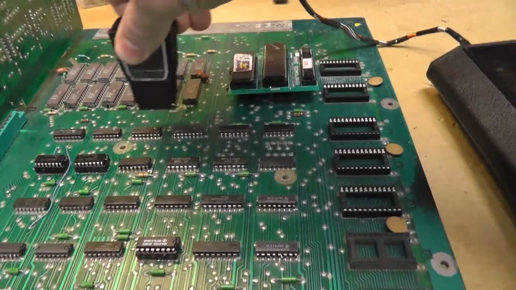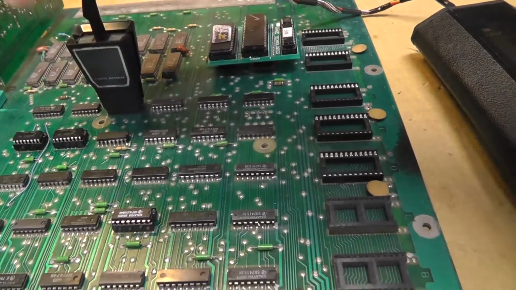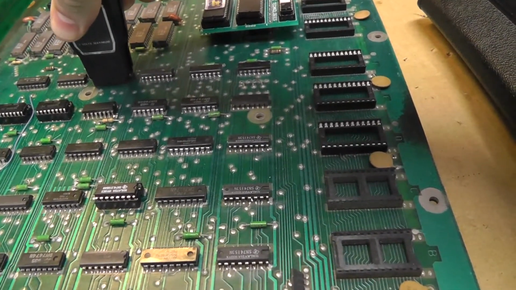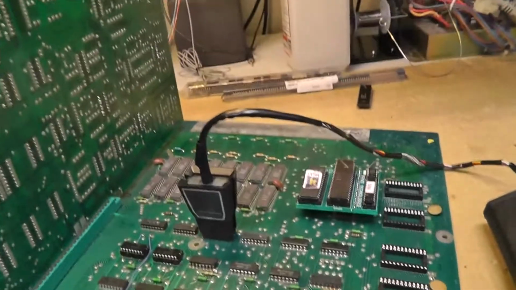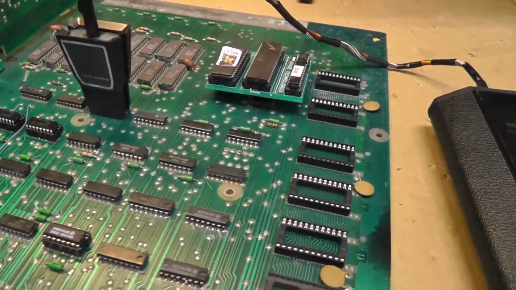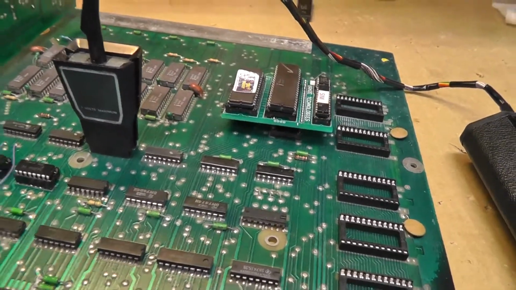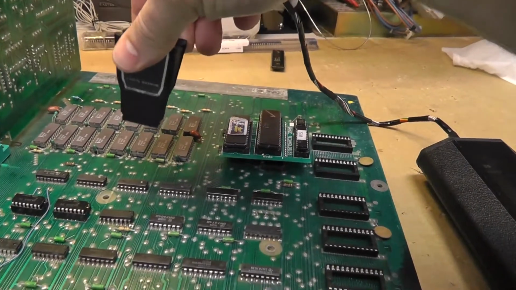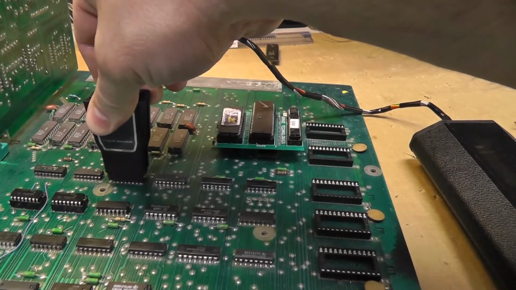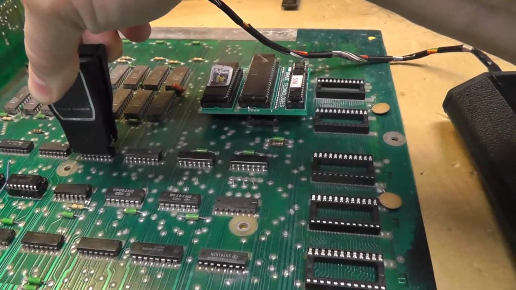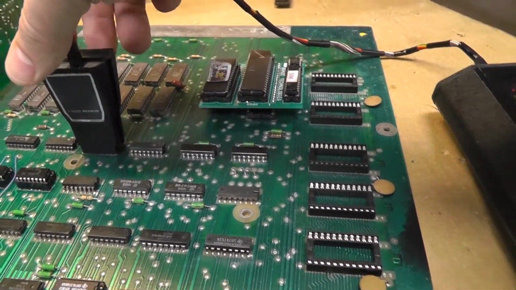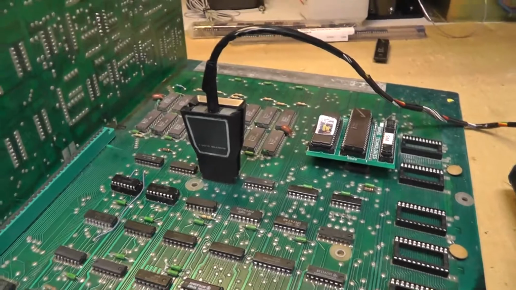Alright, so now let's come to the next chip. Whoops, just reset it. Reset it. Alright, power it off. Damn, it doesn't even give me a signal on this. There we go. Okay.